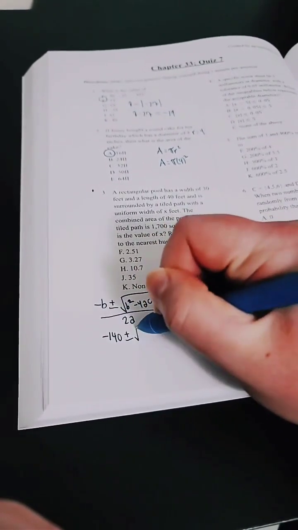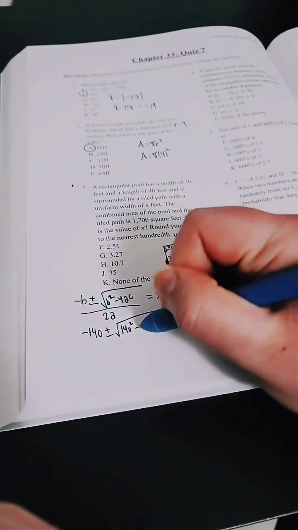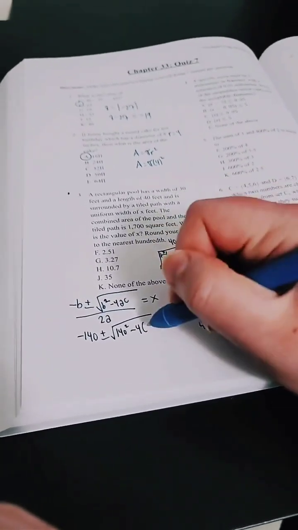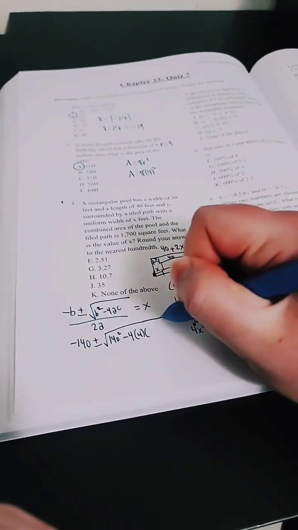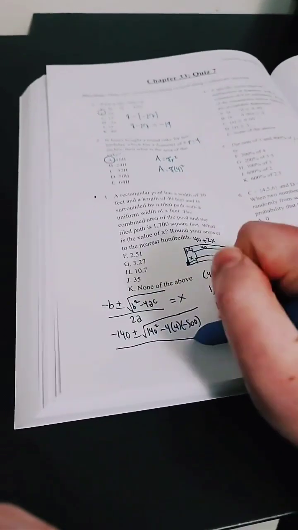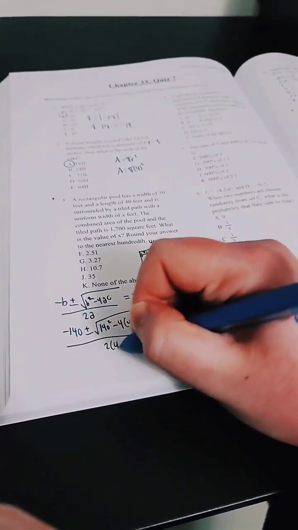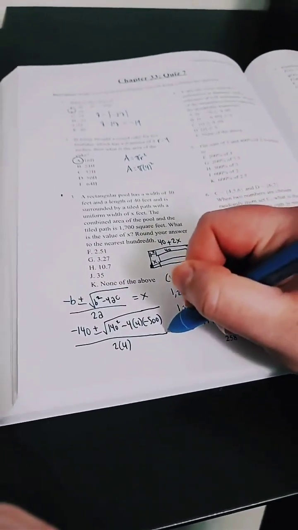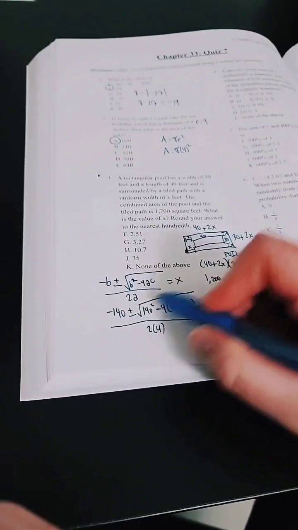So this is going to be 140 squared minus 4 times A, which is 4, and C is negative 500, and then over 2 times 4. So now all I have to do is plug this into my calculator, where I'm going to add all of this, and then I'm going to subtract all of that after.